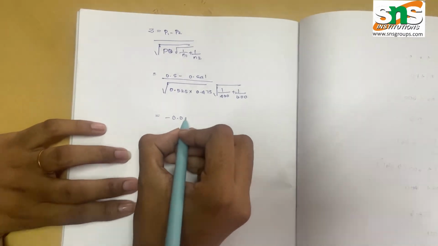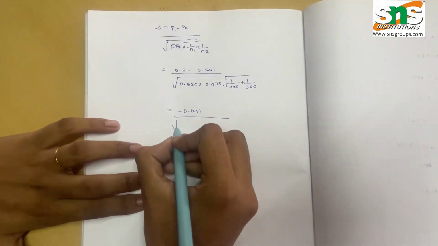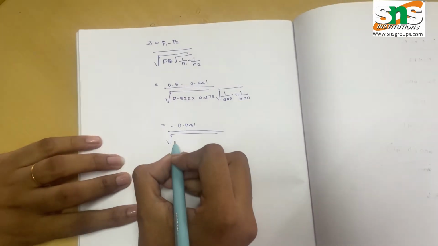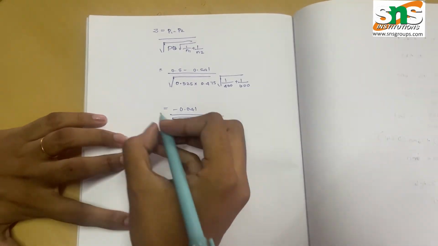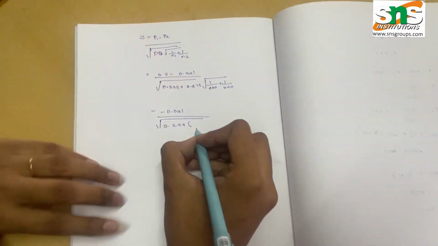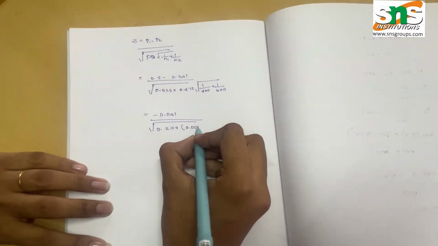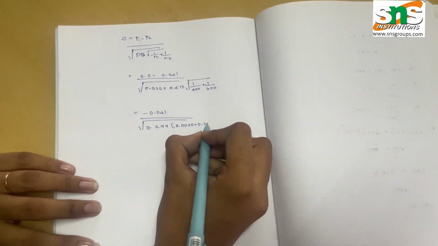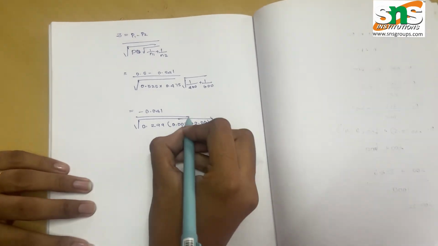On subtracting those values, we get minus 0.041 divided by root of multiplying the P and Q values, 0.299, and 1 divided by 400 plus 1 divided by 600, 0.0025 plus 0.001.